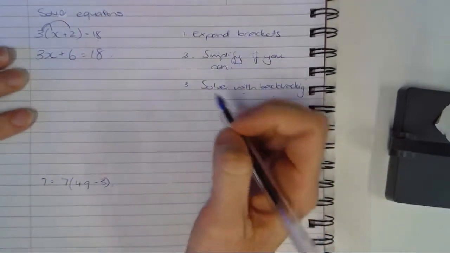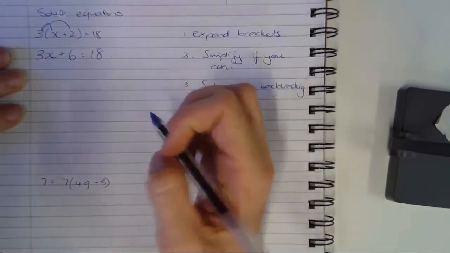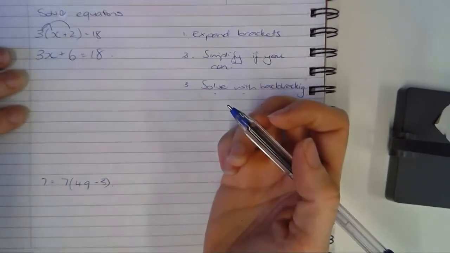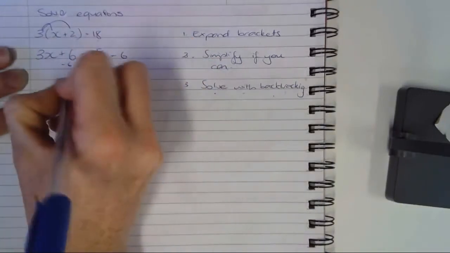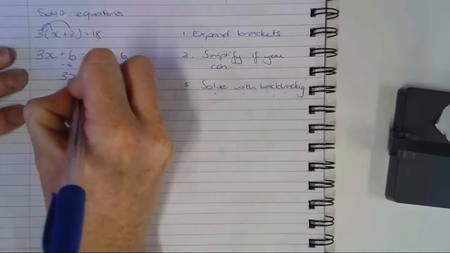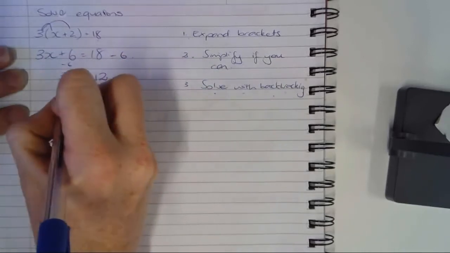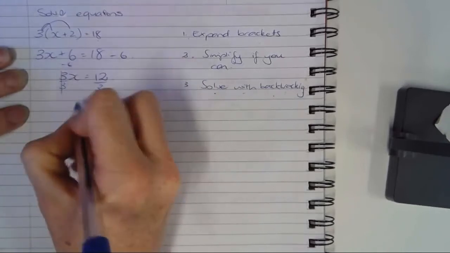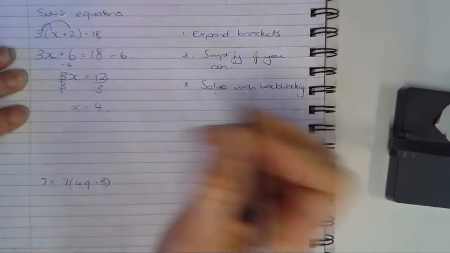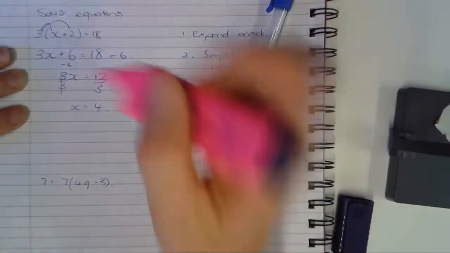Okay, so you can do this with a flowchart if you wish with the boxes, but the normal way we've been doing it in class is a little quicker. So here I'm going to go minus 6, minus 6. So I've got 3x equals 18 minus 6 is 12. And then divide by 3, x equals 4.